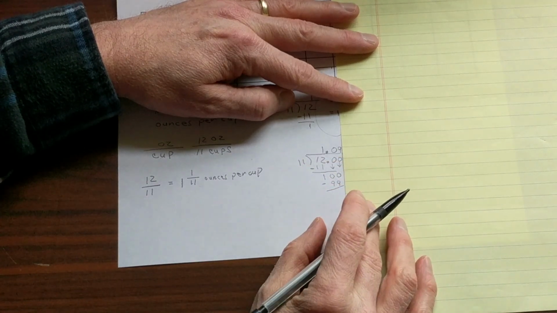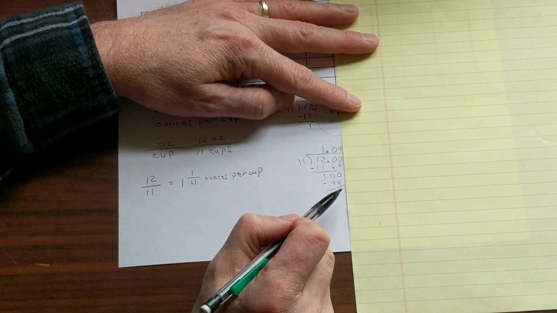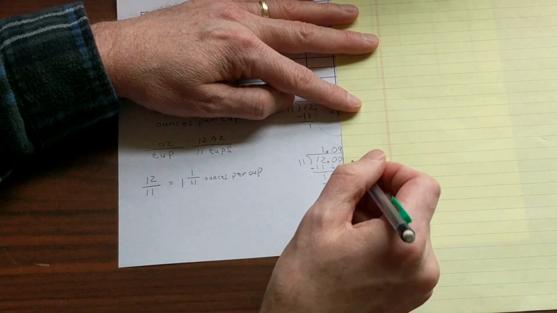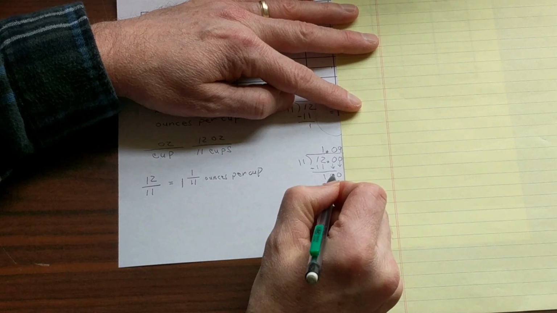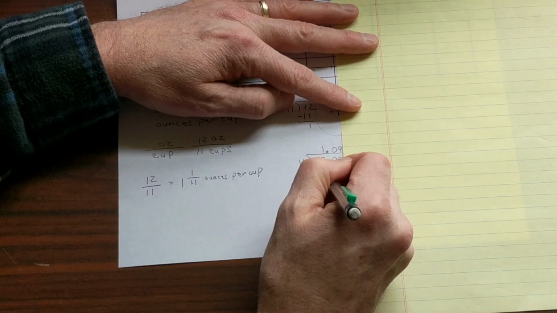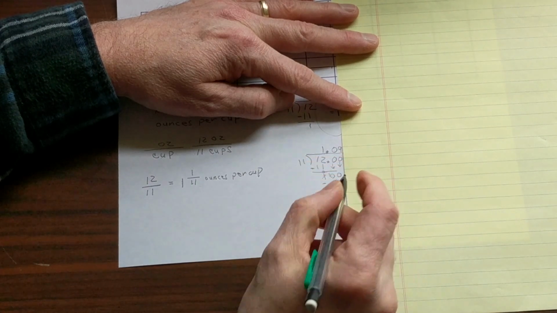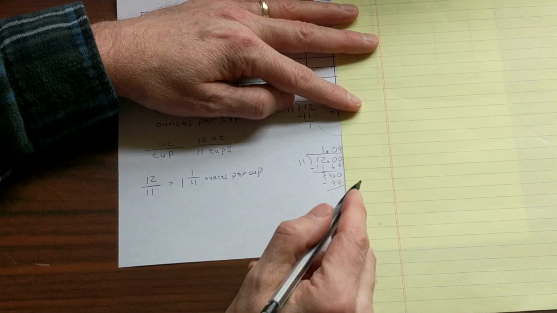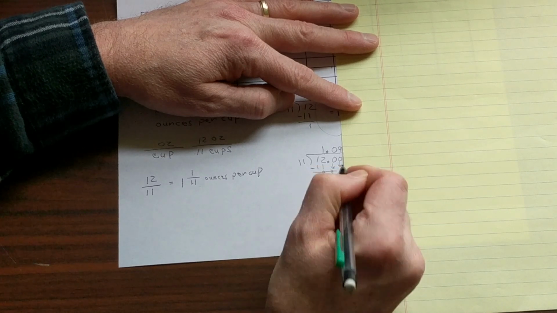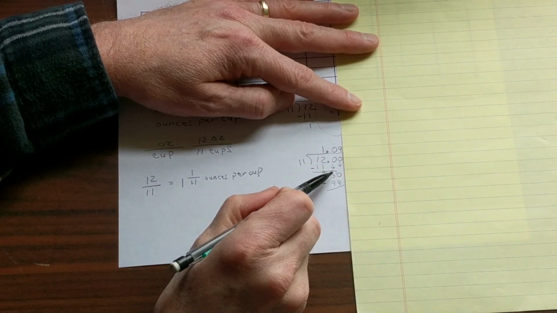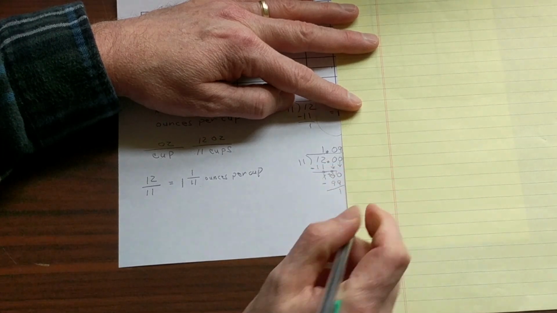Now we have to do some borrowing. 100 minus 99, you can probably know that's going to be 1, but let's figure it out. We need to borrow, but we can't borrow from that because it's already a 0. So we go over to here, cross that one out, make that a 0, make that a 10. Now that that's a 10, we can borrow from it, make that a 9. So 10 minus 9 is 1.